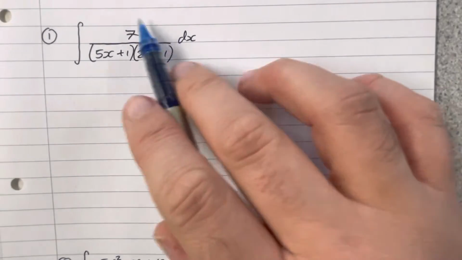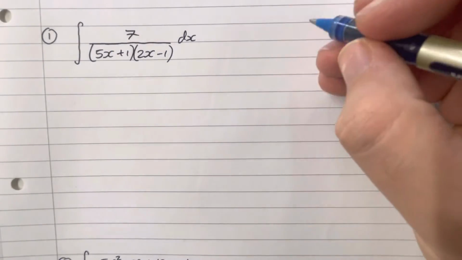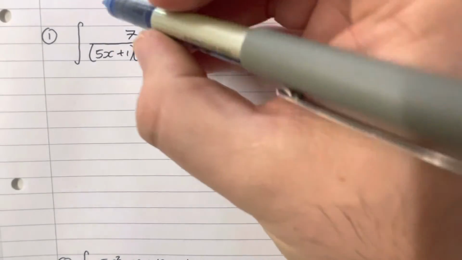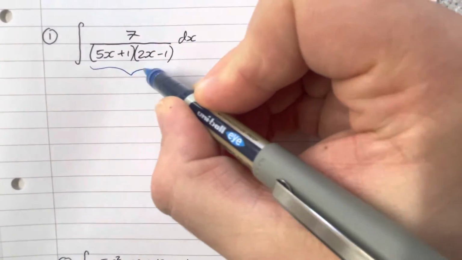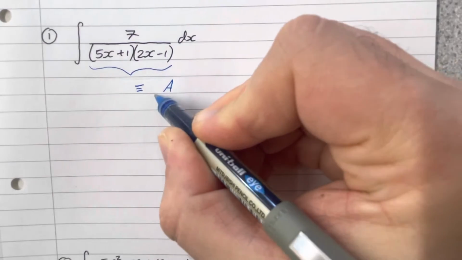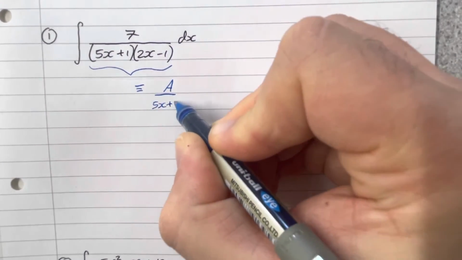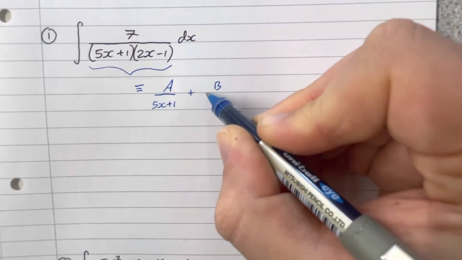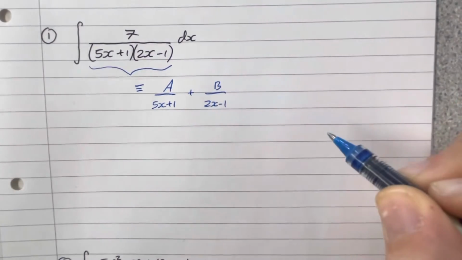So what I'm going to do is I'm going to use partial fractions on this. So I'm going to say the integrand, that's the contents of the integral. So this fraction is the integrand. I'm going to say this is identical to something divided by 5x plus 1 plus something else divided by 2x minus 1.